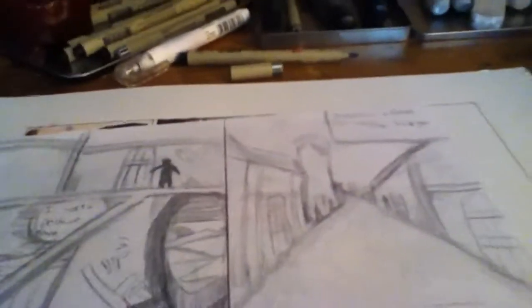Another good example of what I do is in Bakuman, where they have the storyboards right here. So yeah, I split the pages in half like that.